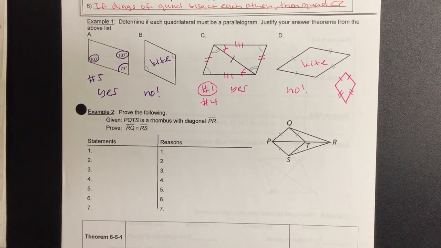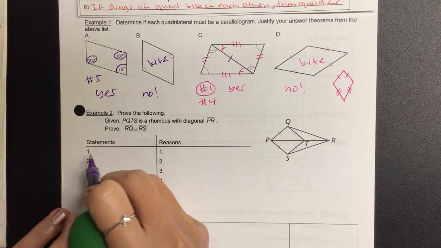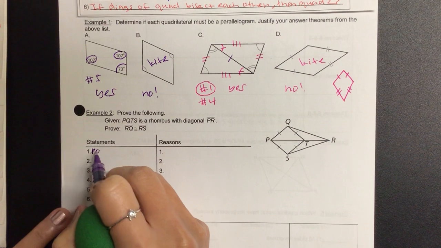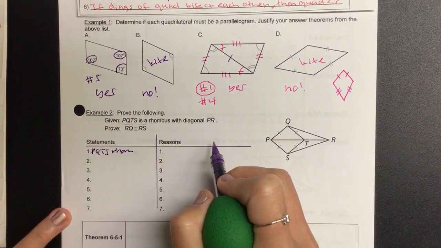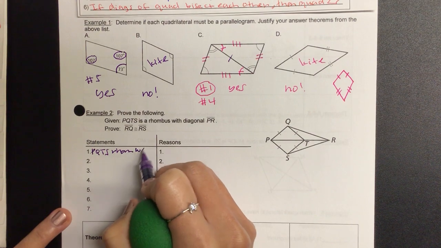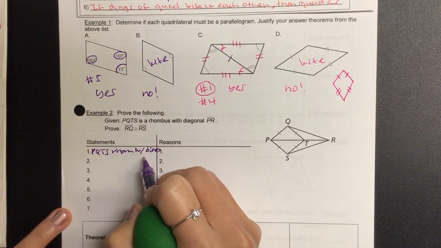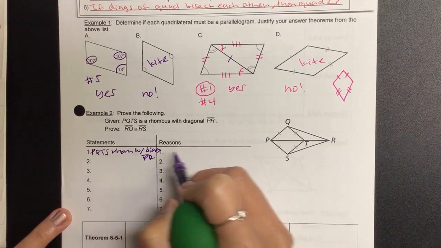So let's do our proof on the bottom. I have to write very, very small. Let's write the given. It says PQTS is a rhombus with diagonal PR. That's by the given.